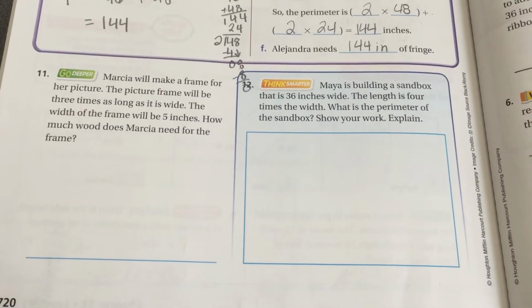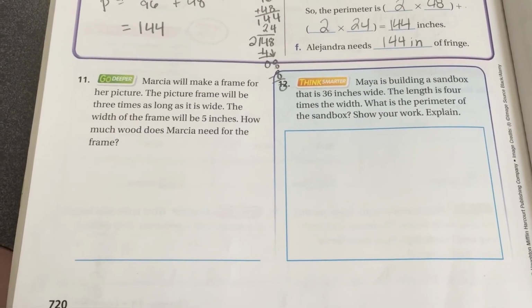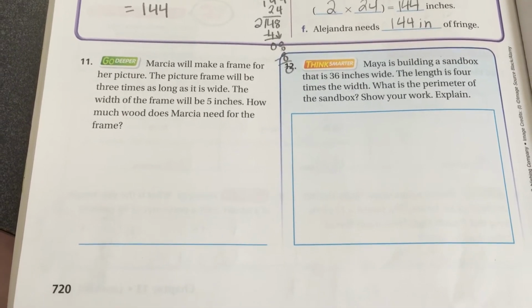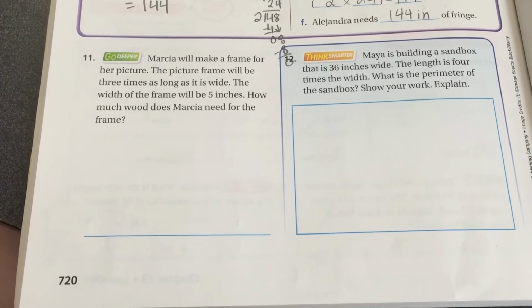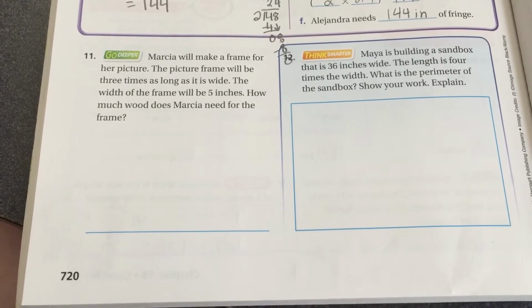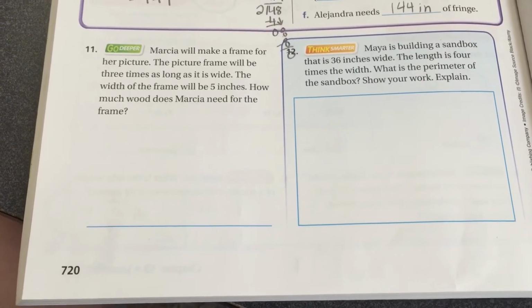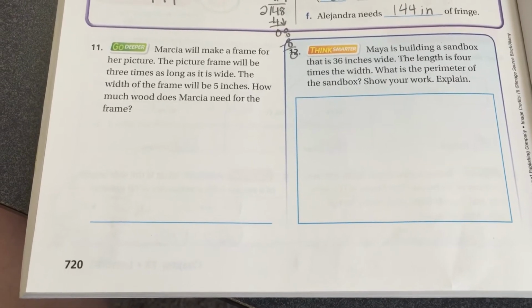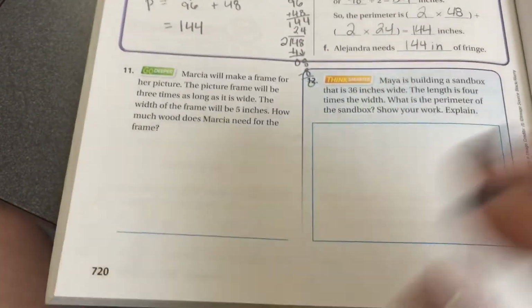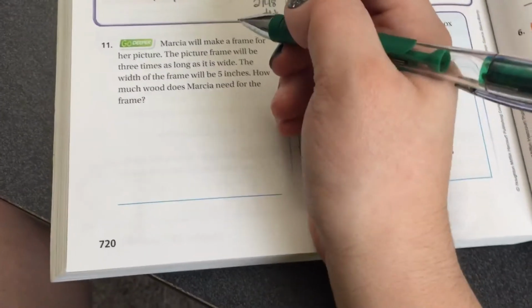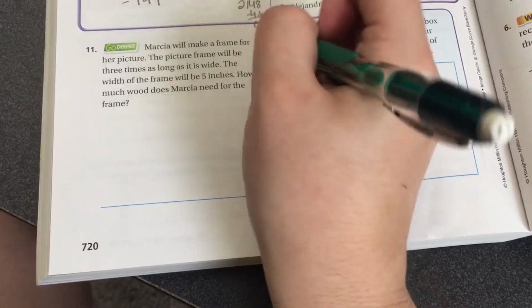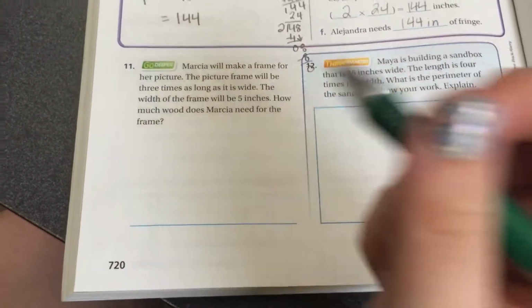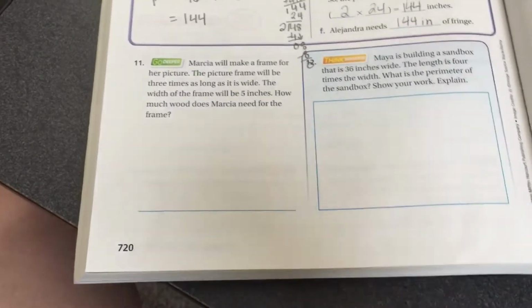Alrighty. Marcia will make a frame for her picture. The picture frame will be 3 times as long as it is wide. The width of the frame will be 5 inches. How much wood does Marcia need for the frame? So, let's see here. It says it's 3 times as long as it is wide, which tells me one side is bigger than the other, which means it's not a square.